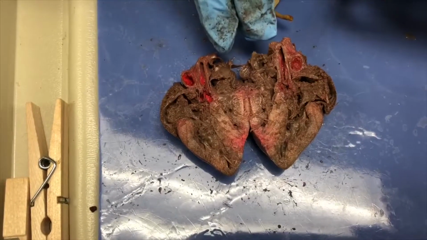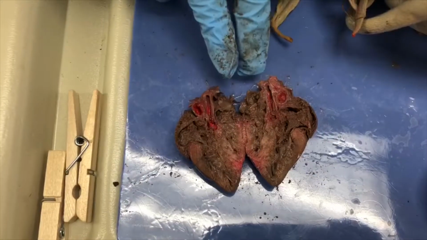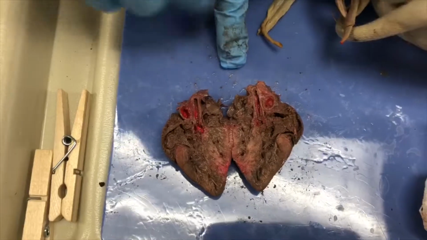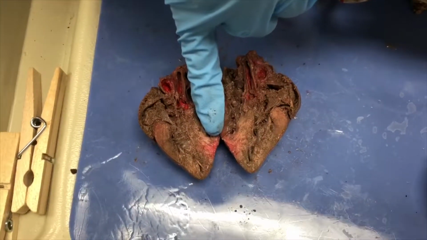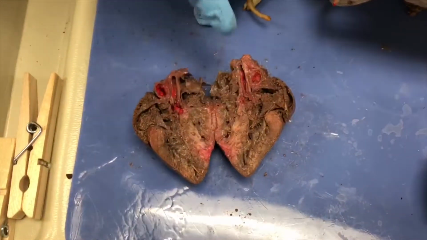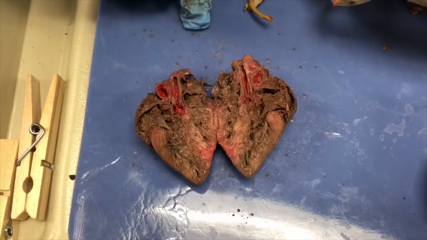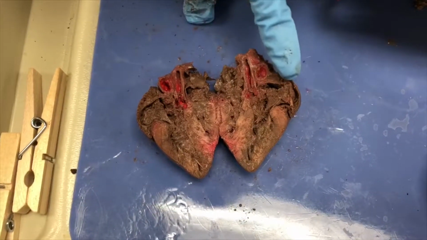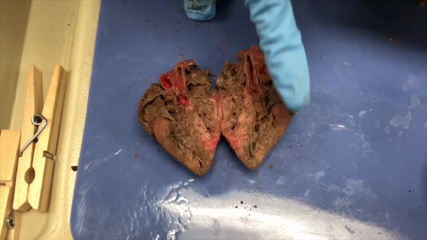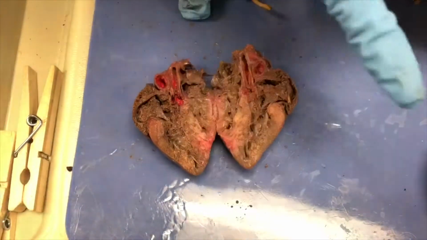And the blood flow is going to be: deoxygenated blood will flow into the right atrium, into the right ventricle right below it, then into the lungs. Then oxygenated blood will flow into the left atrium, into the left ventricle, and into the body.